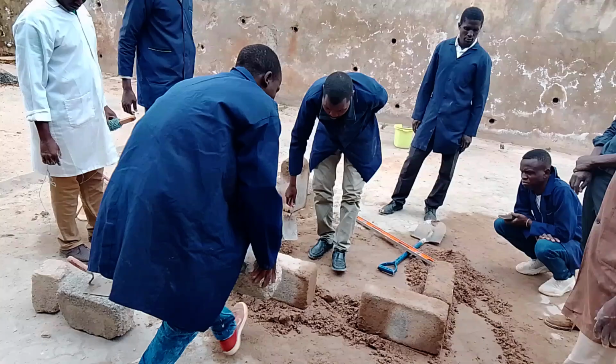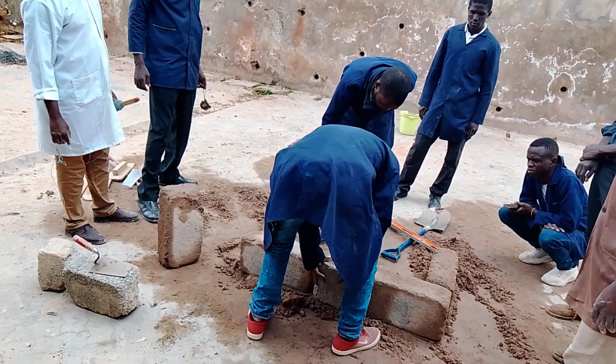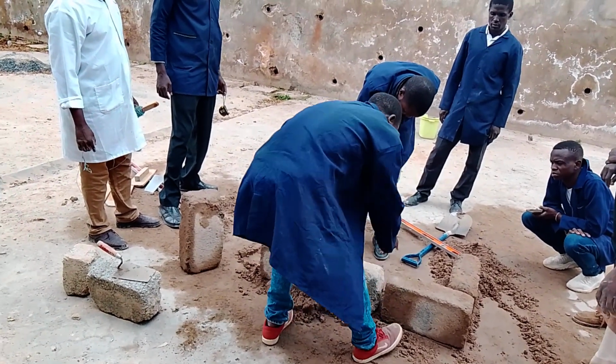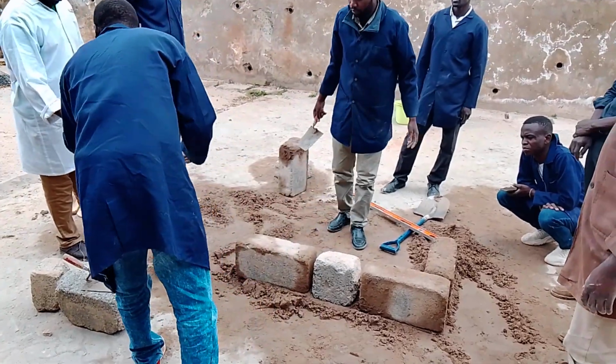And we break the block using what? Mason? After placing that way, you take your string.